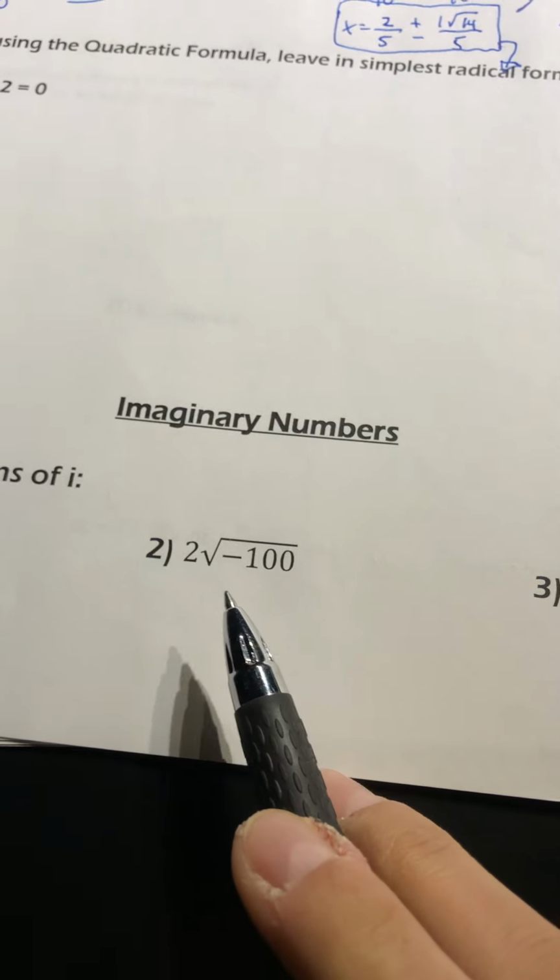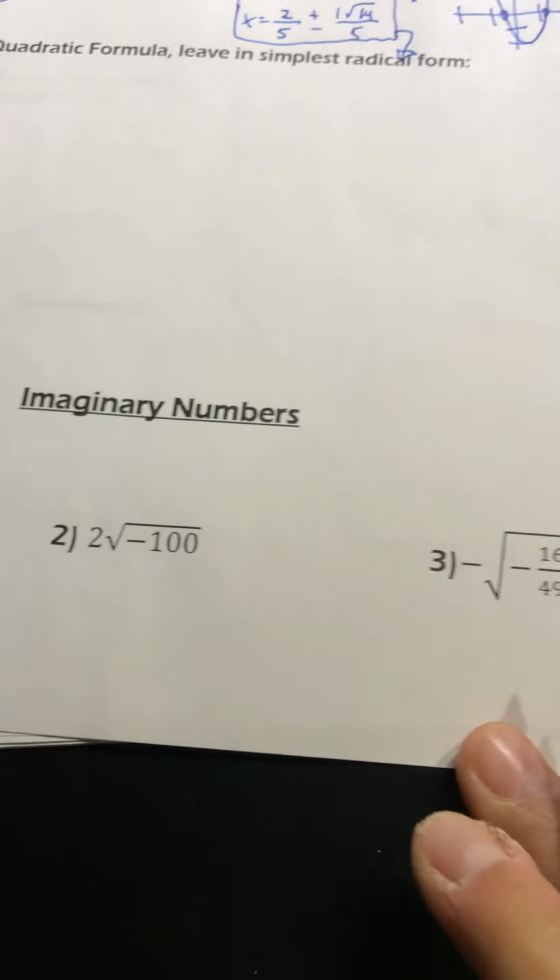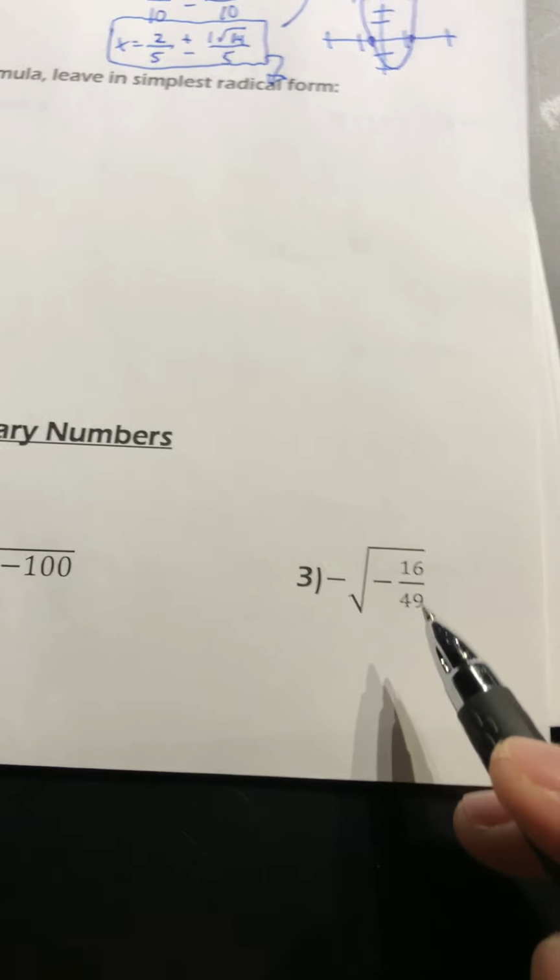You're going to do the same thing with this one, except then you're going to multiply by 2. We're going to move on to this. Now you actually can use your calculator for this.